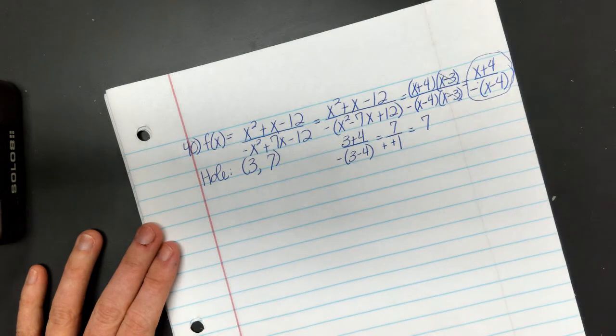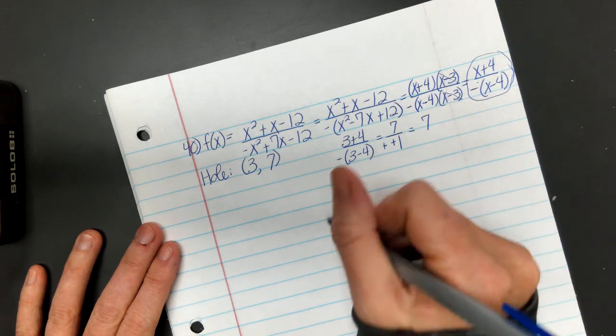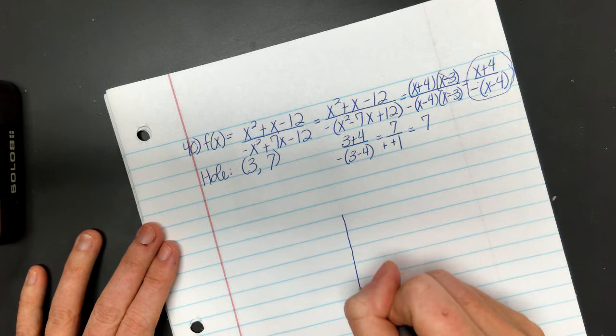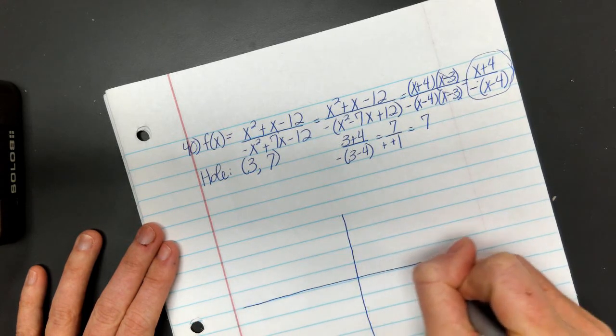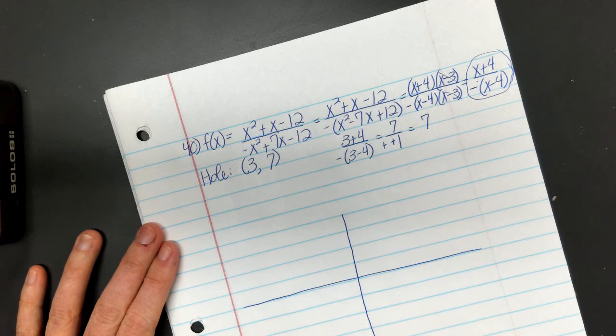Okay, so I'm going to have a hole at 3, 7. Okay, let's see. The other thing I want to find for this graph, let me go ahead and start my graph here, is my x-intercept and my asymptotes. Let's go ahead and find some intercepts first.